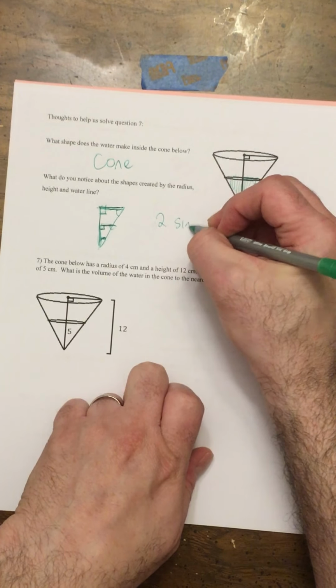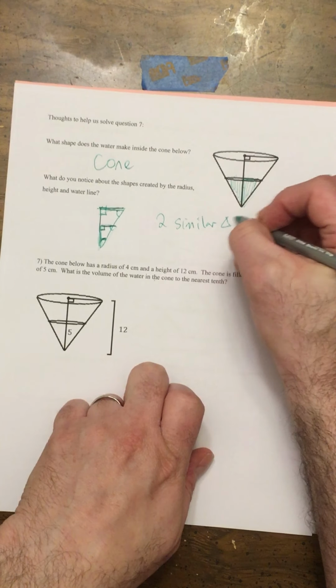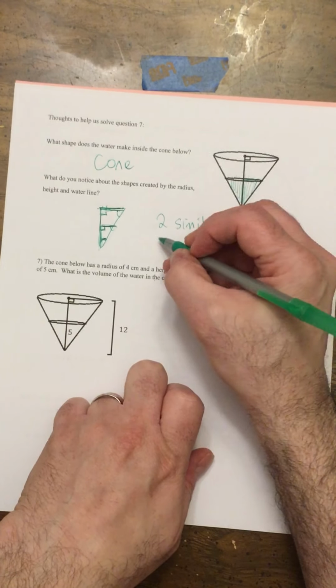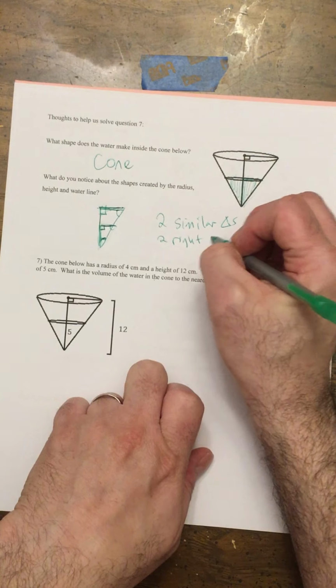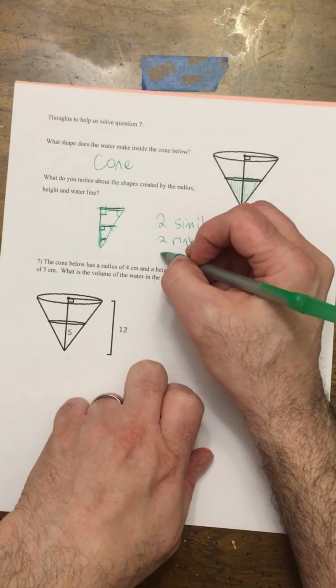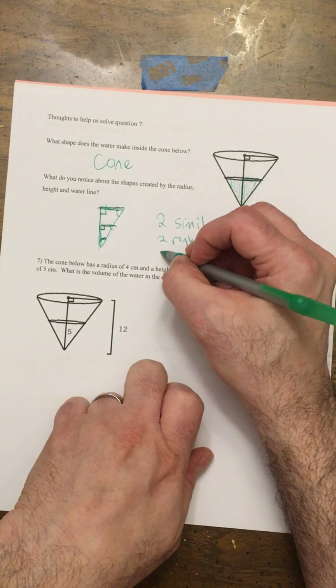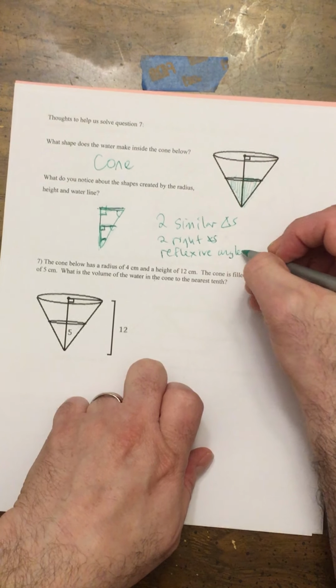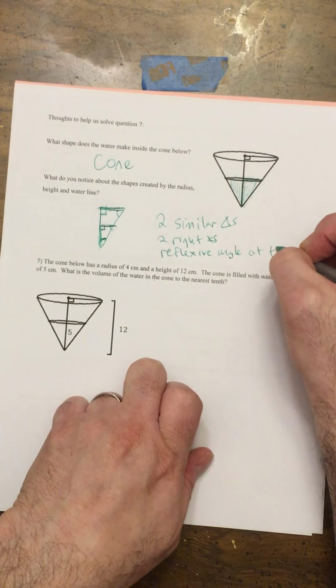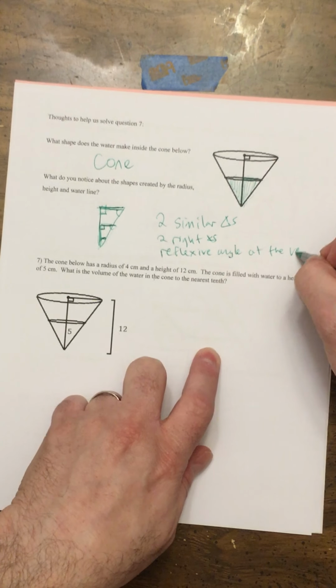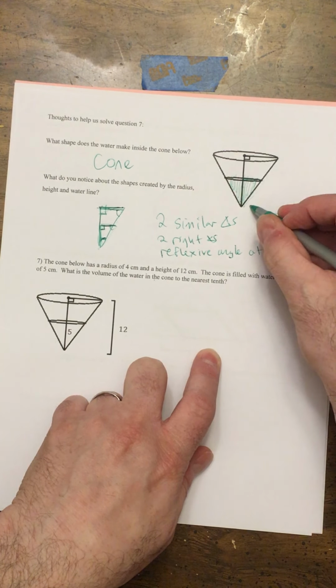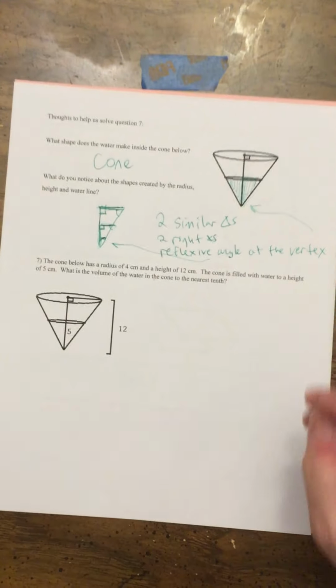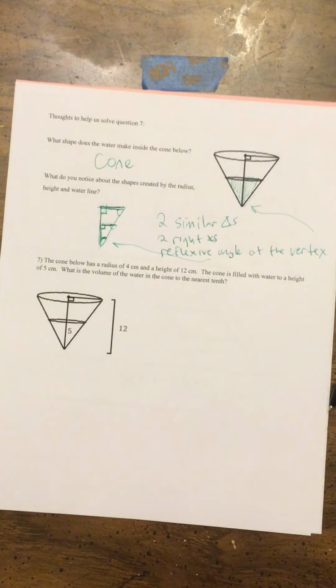These are two similar triangles because they have two right angles, and they have a reflexive angle at the vertex here. Okay, so let's try to use that to solve a problem here.